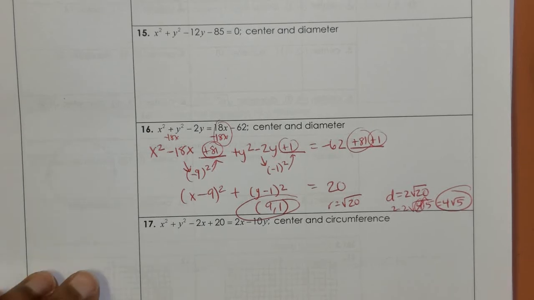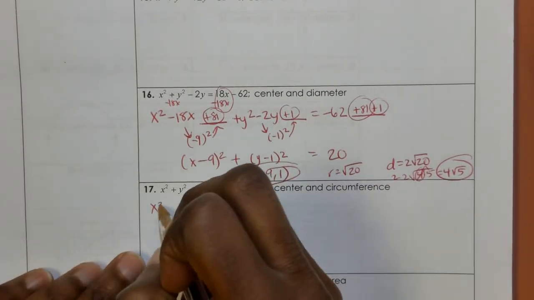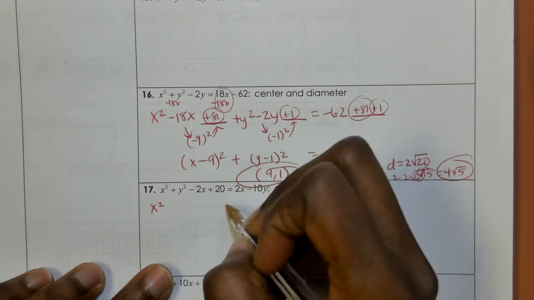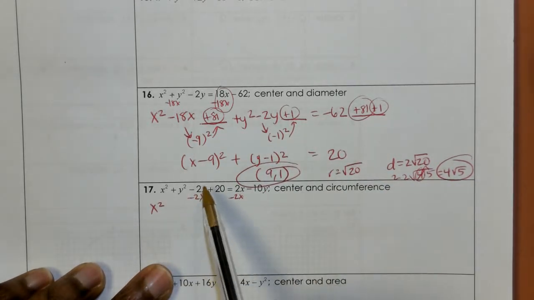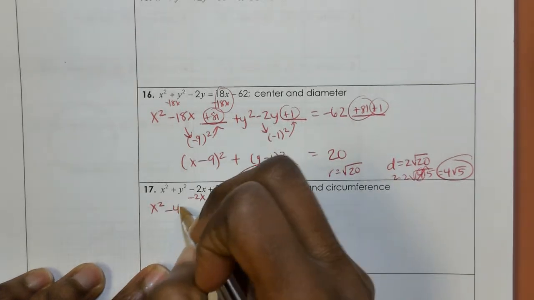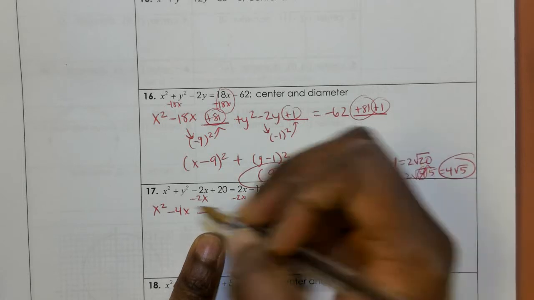I'm trying to consider if I should do one more. I'll do one more. If you don't need it, then don't use it, but if you do, here's just one more example. So I'm going to group all the x terms together. I have this 2x on the wrong side, but I have a like term with it this time. There's another 2x here. So this is going to become minus 4x space. I'm leaving the space so that I can complete the square.